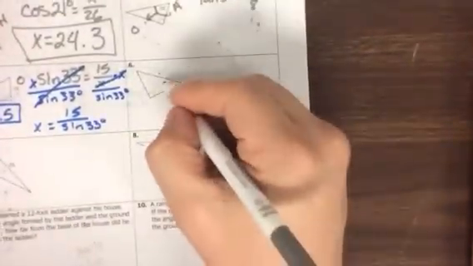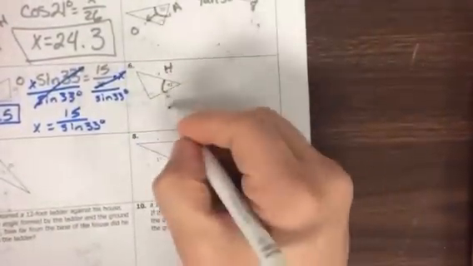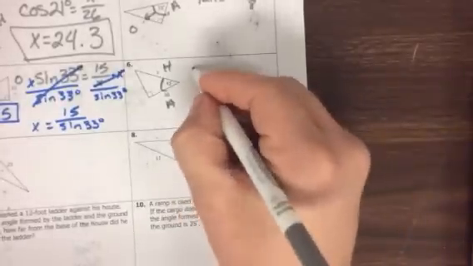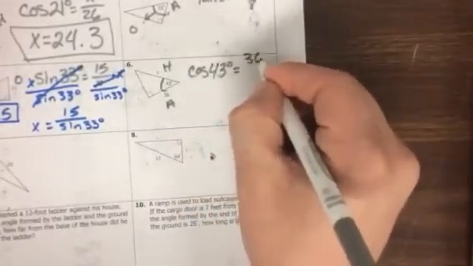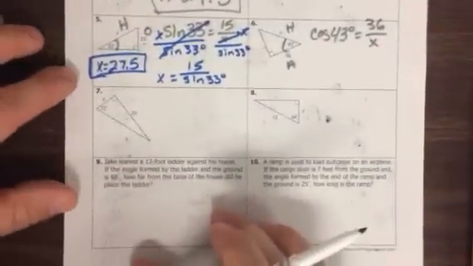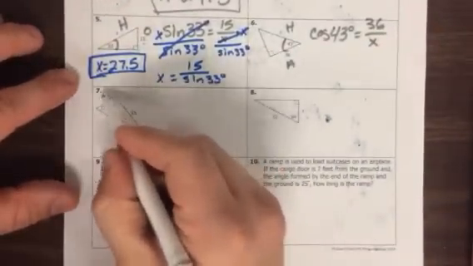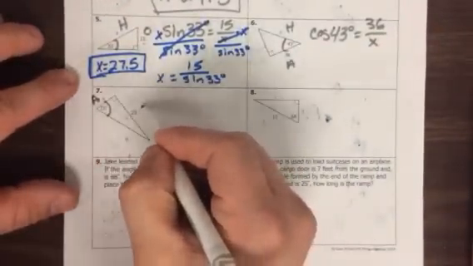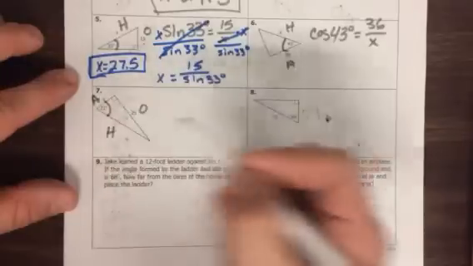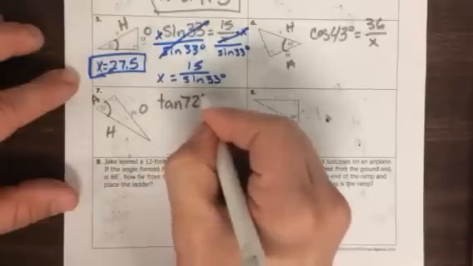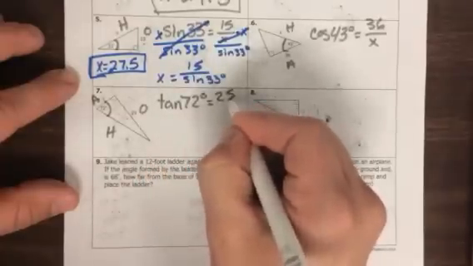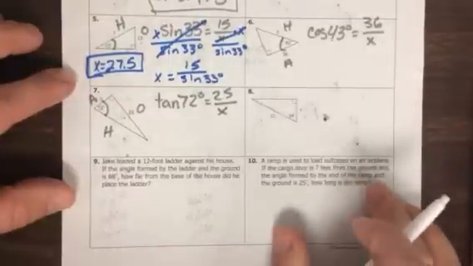All right, welcome back. I'm going to talk to you real quick. Looking at hypotenuse and adjacent, that's going to say it's cosine of 43 degrees equals 36 over x. So that's the way that one should be set up. Looking down at number 7, we know 72, which means we have the adjacent and the opposite. So knowing the adjacent and opposite, we'll say tangent of 72 degrees equals 25 over x.